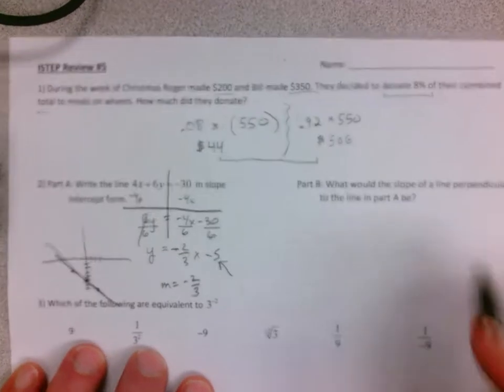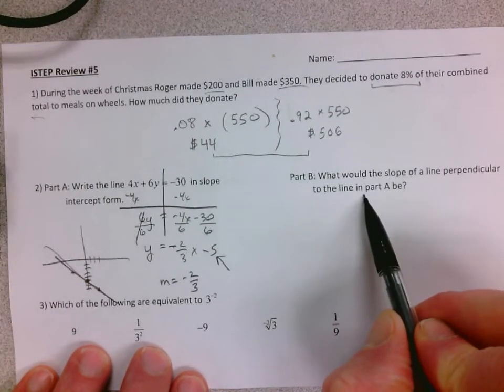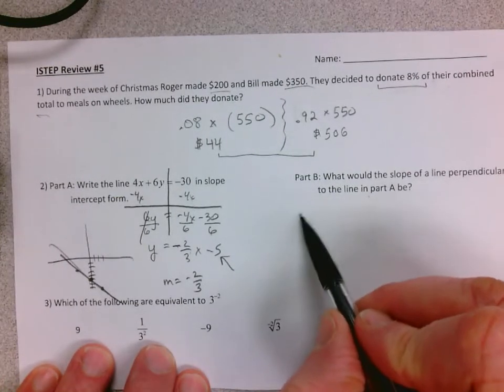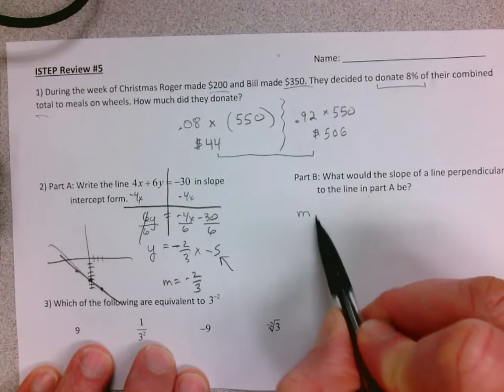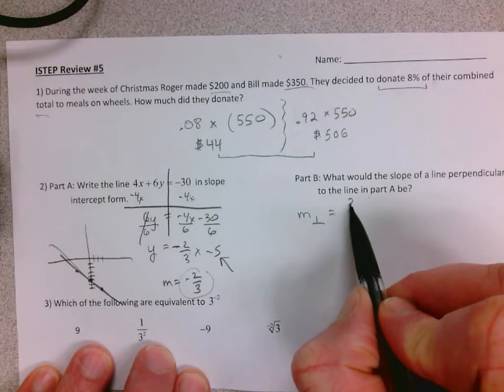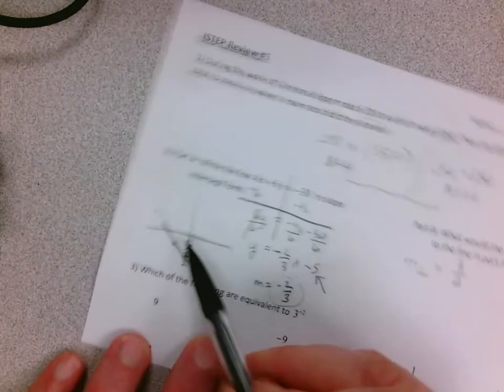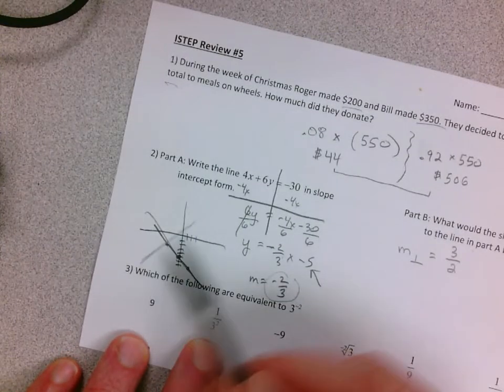What would the slope of a line perpendicular to that line be in part A? Parallel lines have the same slope. The slope of a perpendicular line would be the opposite reciprocal. So you flip the fraction, that's reciprocal, and take the opposite sign. Because the slope of a perpendicular line is going to be positive going in the opposite direction.